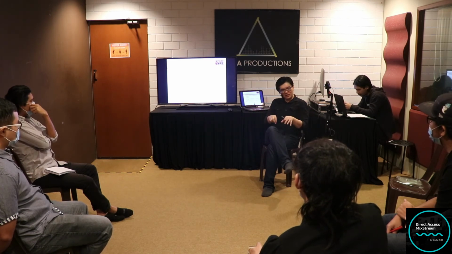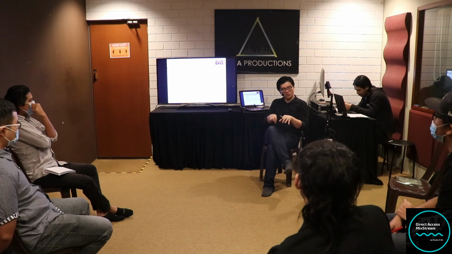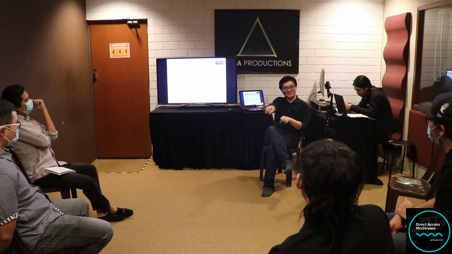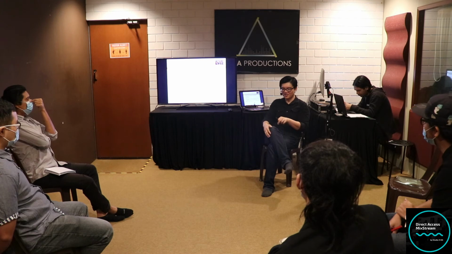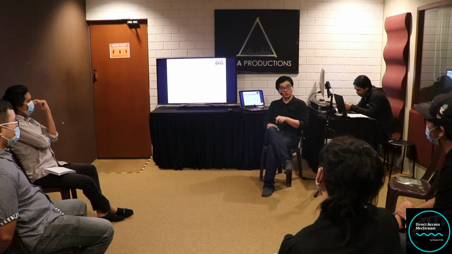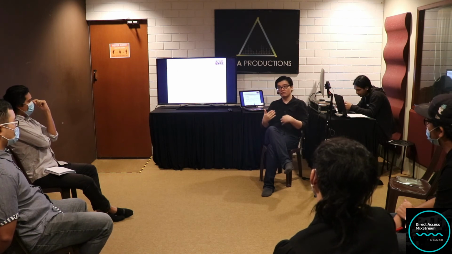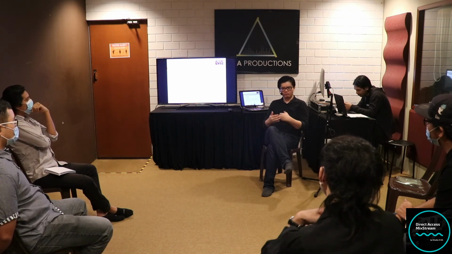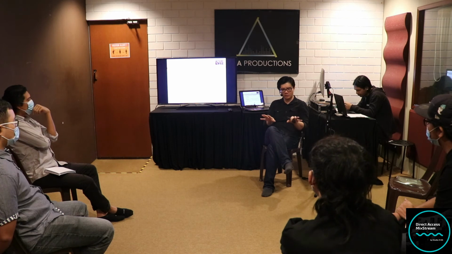But if it's post-fader, what happens to the singer or the musician on stage? Suddenly their volume also changes, right? So once you set a monitoring level for the stage, you want to keep it at that.